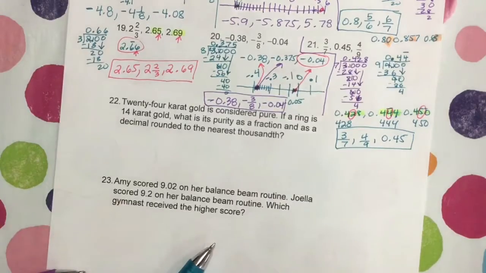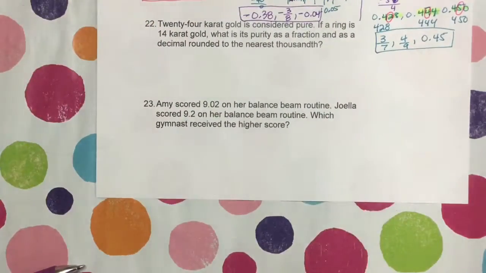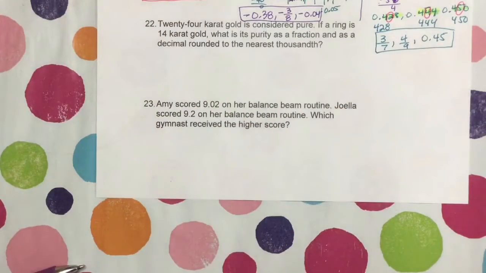All right, perfect. So we are on to these next 2 story problems. I want you to try them on your own first, and then come back and check your answers. So go ahead, press pause, work them out, and then press play and come back.